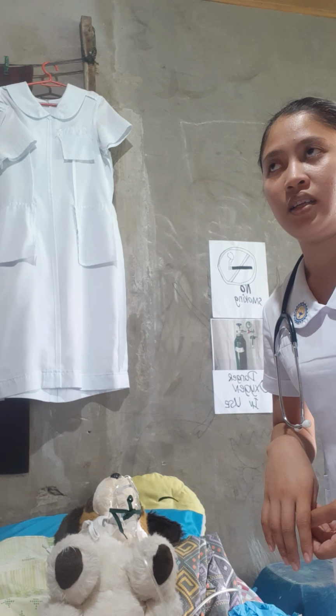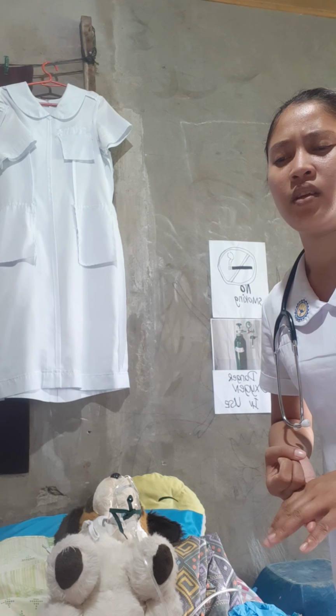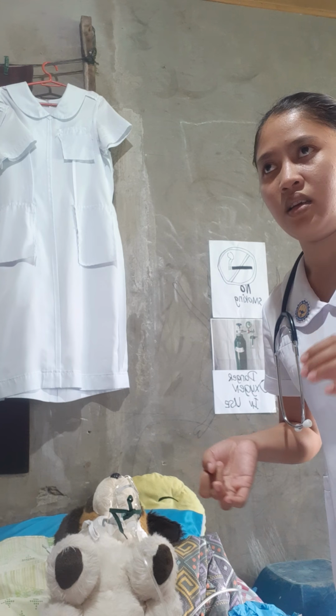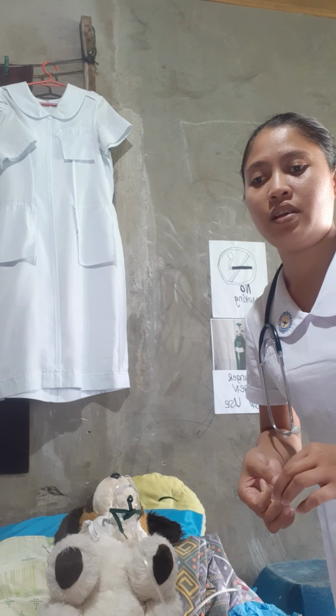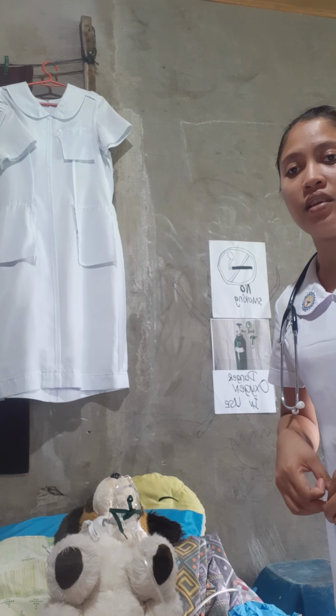We need to note the redness, the swelling, if there is any, and the purulent discharge or the odor of the incision.